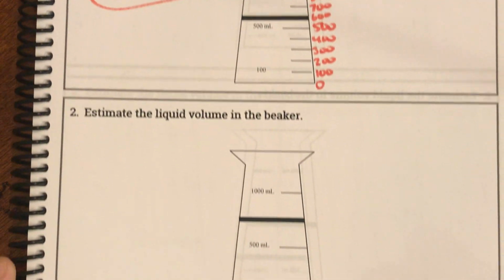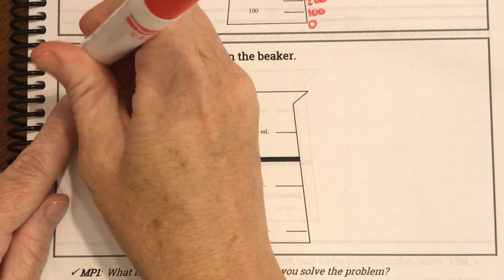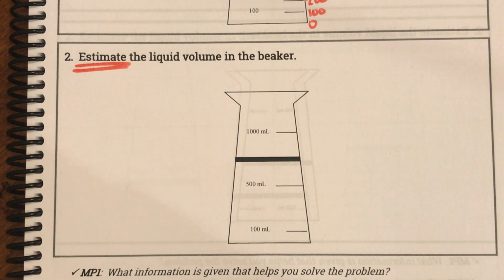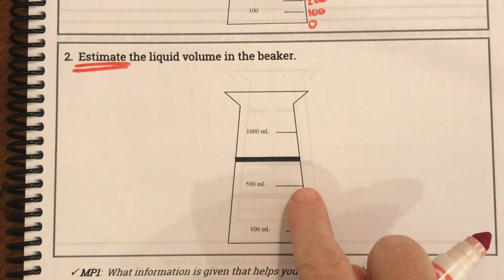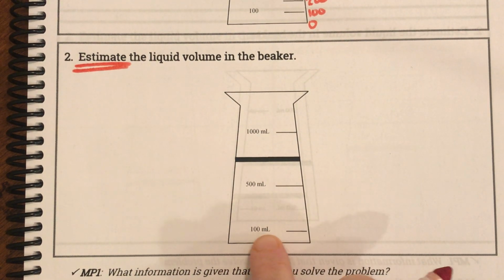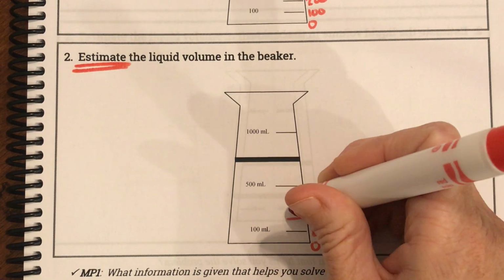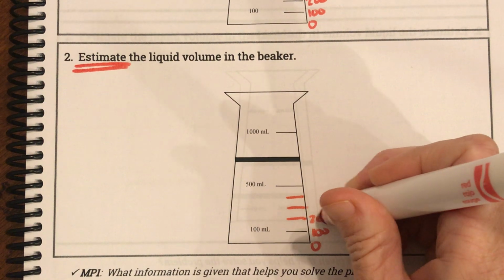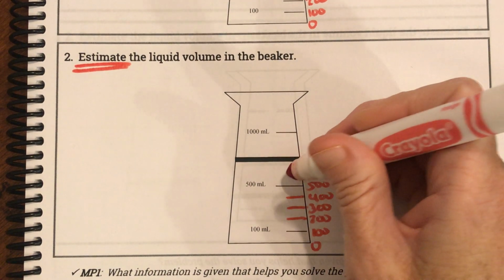Okay, on my next problem though, what you'll notice is the directions are a little different. This time it says estimate the liquid volume in the beaker, which tells me that I'm not going to be able to get an exact answer. I'm probably going to get a close to answer or an approximate answer. So this time, notice they're missing some of the tally marks. So I'm going to have to find out. So this is 100, which tells me that I might have to add in my own tally marks. So I'm thinking that's 200, 300, 400, 500.